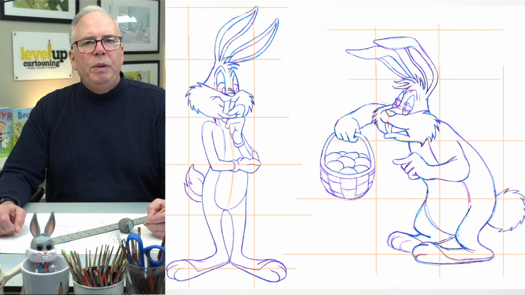I want to remind you to be present. What I mean by that is you don't want to just mindlessly retrace over the lines you've already drawn. As you're drawing that final line, you want to be thinking about how you might tweak it or improve it until the very end. Okay, so let's draw in the details for Bugs Bunny and the Easter Rabbit.